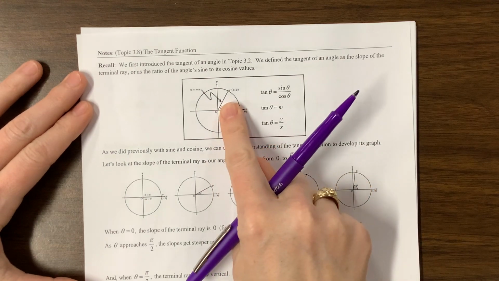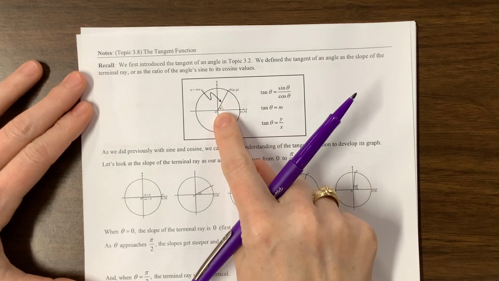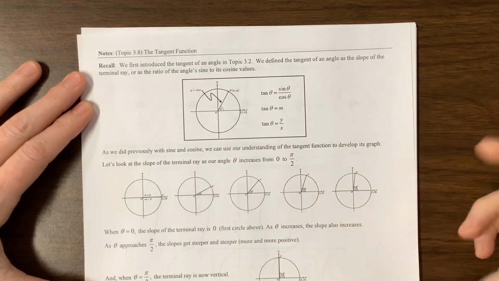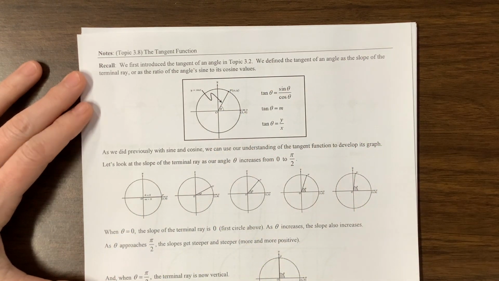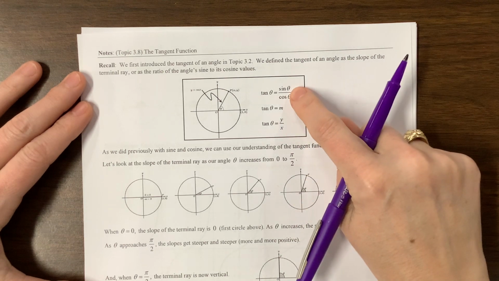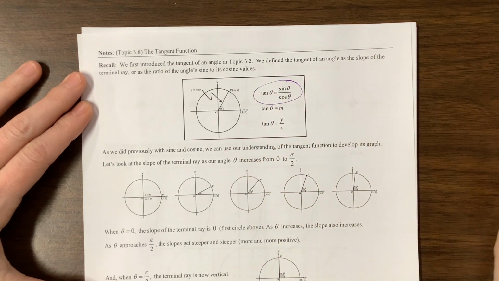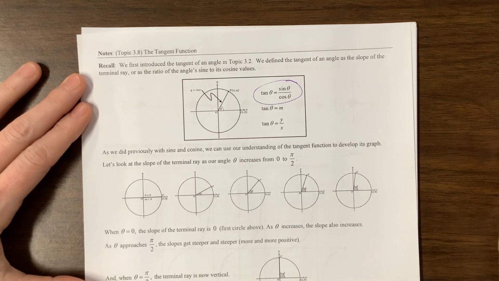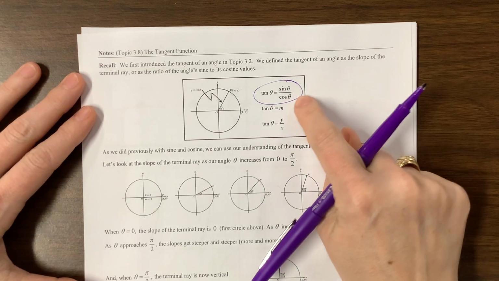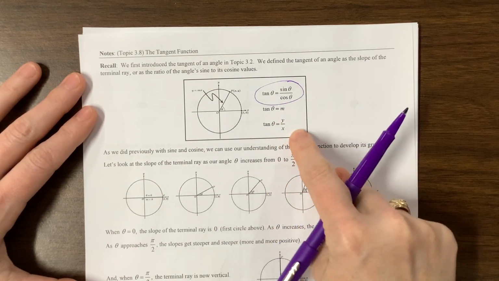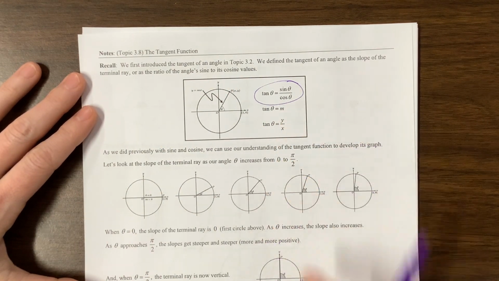They were talking about how we've already learned that tangent is the slope of the terminal ray, the terminal side of this angle. Tangent is sine over cosine, which becomes hugely important when we get into doing trig identities. That's what my kids are currently working on, but anyway, here we go. Tangent is the slope, that y value over the x value.